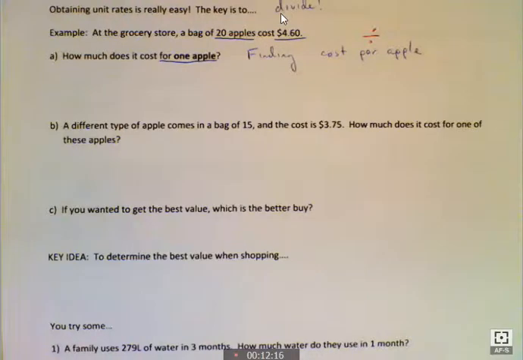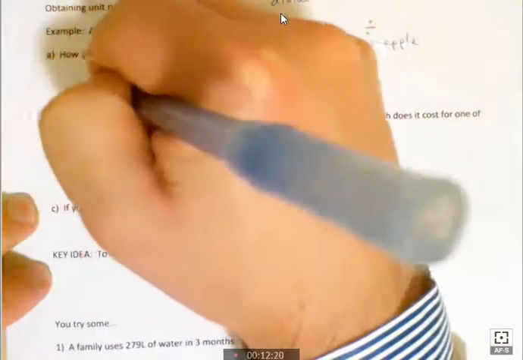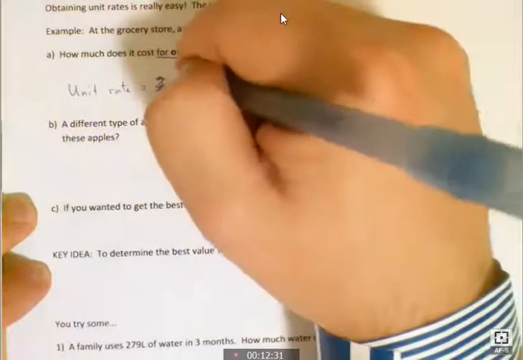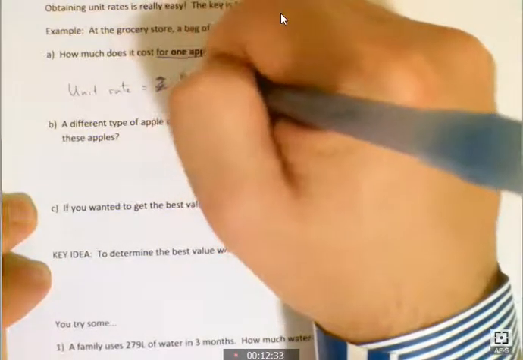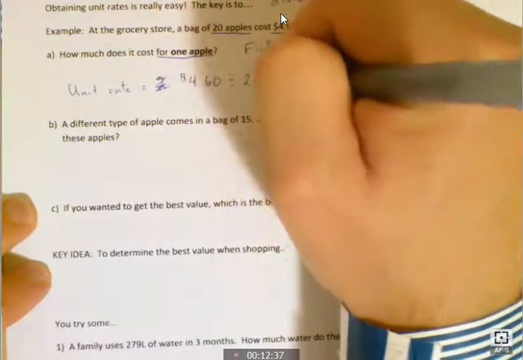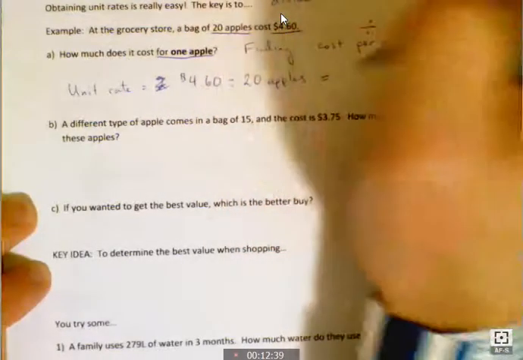Very straightforward. So here, our unit rate, we're taking the cost, so 4.60 divided by 20 apples.